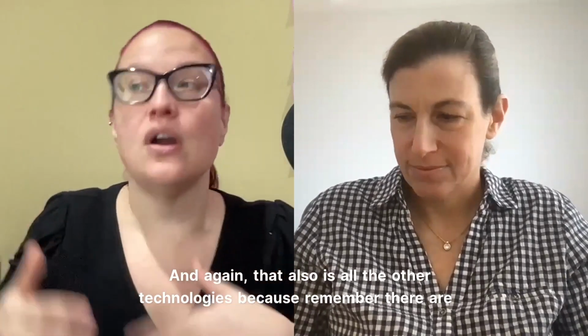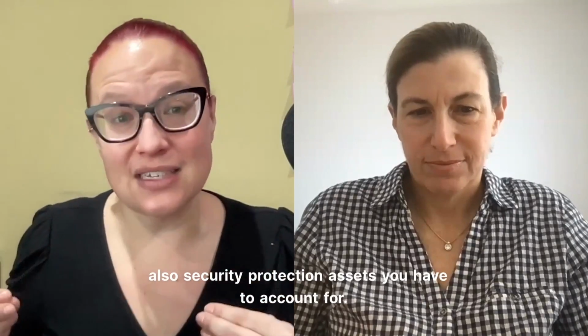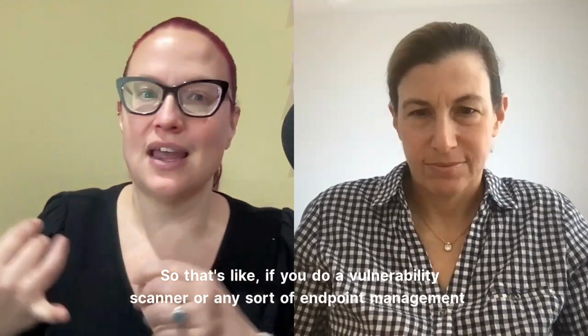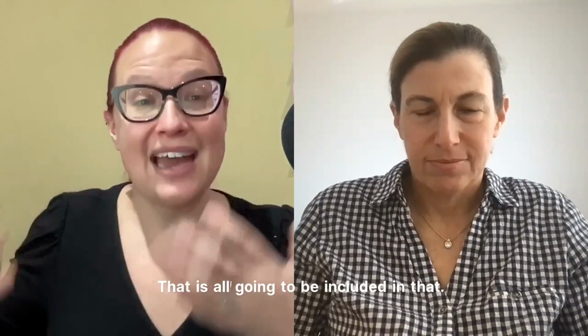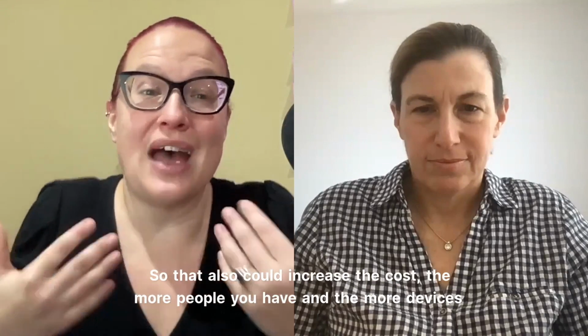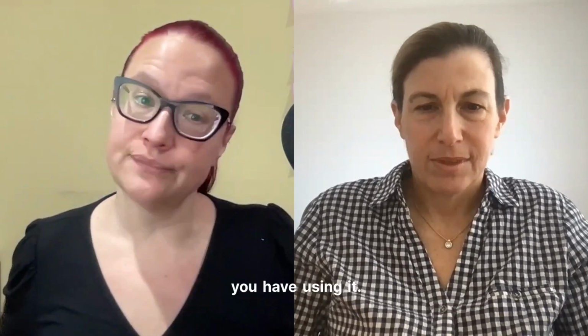And that also applies to all the other technologies, because remember, there are also security protection assets you have to account for. If you use a vulnerability scanner or any sort of endpoint management protection, that is all going to be included in that. So that also could increase the cost the more people you have and the more devices you have using it.